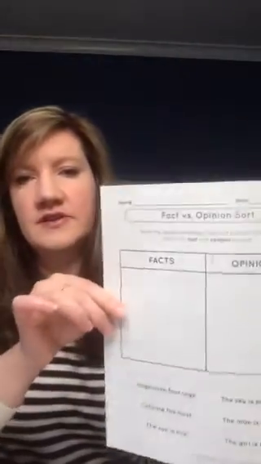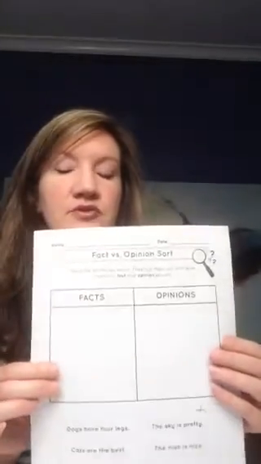Okay. Next, there is another fact and opinion sheet. This one is a sort. So at the bottom, there are sentences that are facts, and there are some sentences that are opinions. Notice the structure of the sentence. Okay, capitalized and period. These are all complete sentences. So you can cut them out and glue them in the column in which they go. If it's a fact, you're going to glue it here. If it's an opinion, you're going to glue it there. If you don't have scissors or glue, what you can do is just write the sentence in the column. Okay, so if you don't have those tools, no worries, you can still complete the sheet.